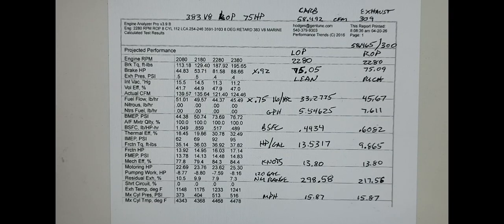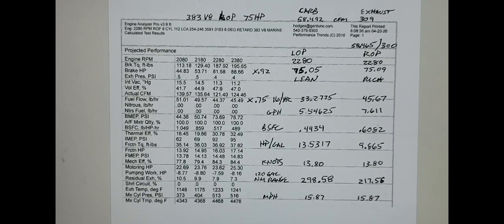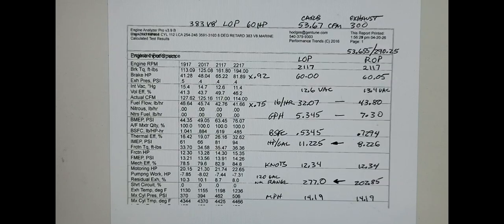Here we have analysis for 75 horsepower at 2280 RPM. Again, we're at planing speed, 13.8 knots or 15.87 miles an hour. Notice that the range has dropped off a little bit to 298.58, whereas before it was 301, so we are taking a little bit more power to push the boat at the speed in order to get the fuel economy. So our fuel economy is suffering a little bit here, but not bad yet.